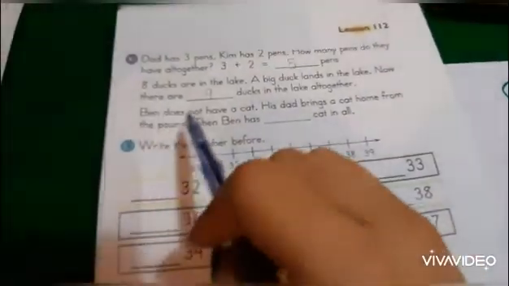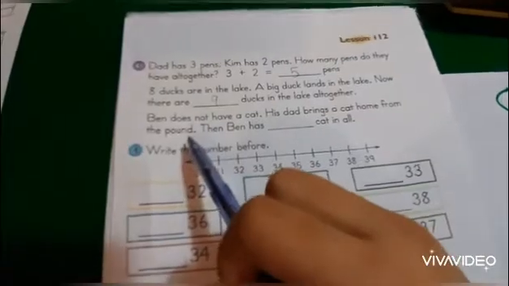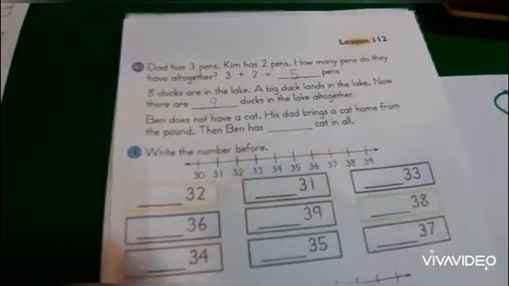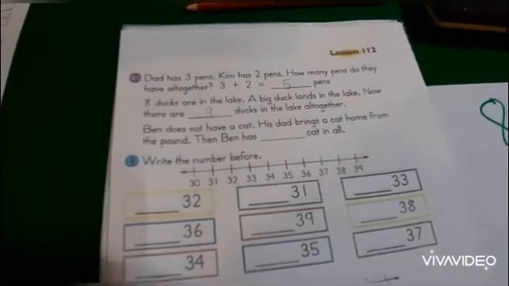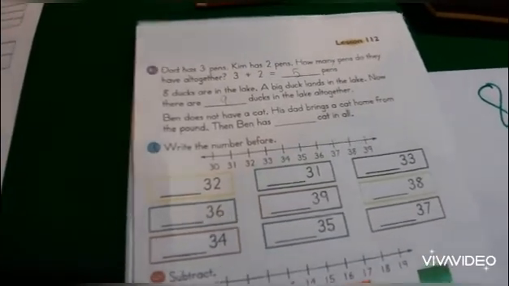Okay. Ben does not have a cat. His dad brings a cat home from the pound. Then Ben has how many cats in all? You figure it out on your own and tell me how many cats Ben has, okay?